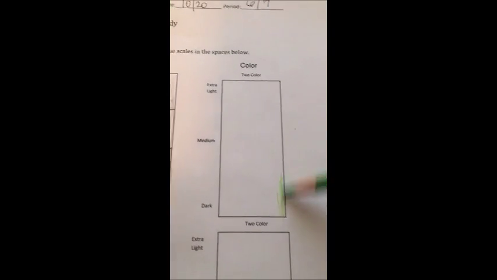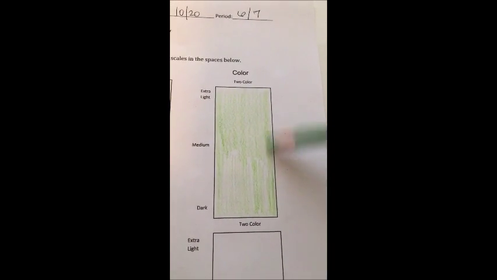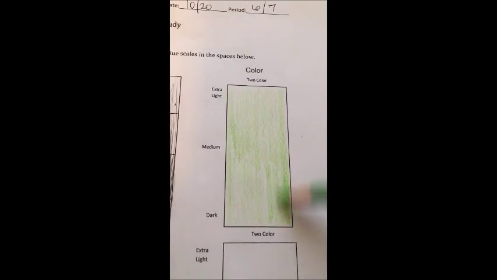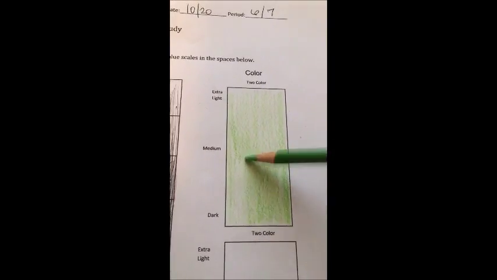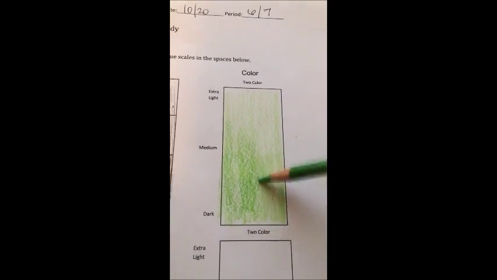Notice on here I don't have you mark the in-betweens. This one's really about paying attention about the pressure and the sight of it. So I'm going to start with the green. I know it's going to be my lightest value, so I'm light as a feather with it. I'm going to go up to the extra light, and I'm trying to be even with my pressure. So I have an extra light layer. Now I'm going to press just a little bit harder, and I'm going to create a darker layer. This light green pencil will only go so dark.